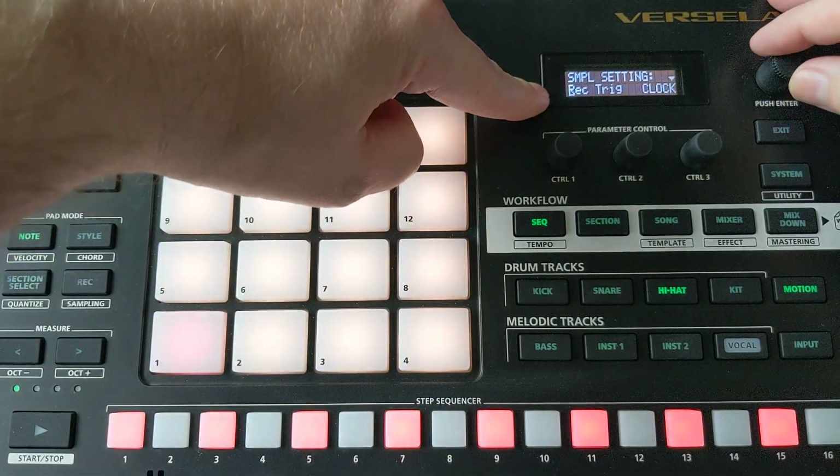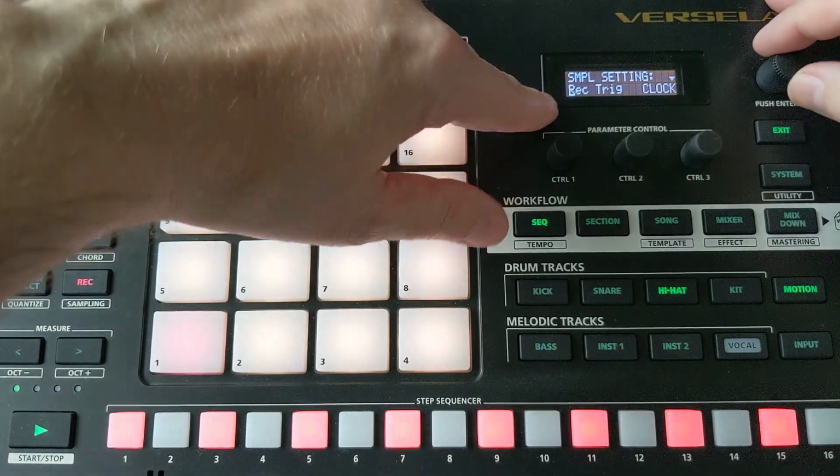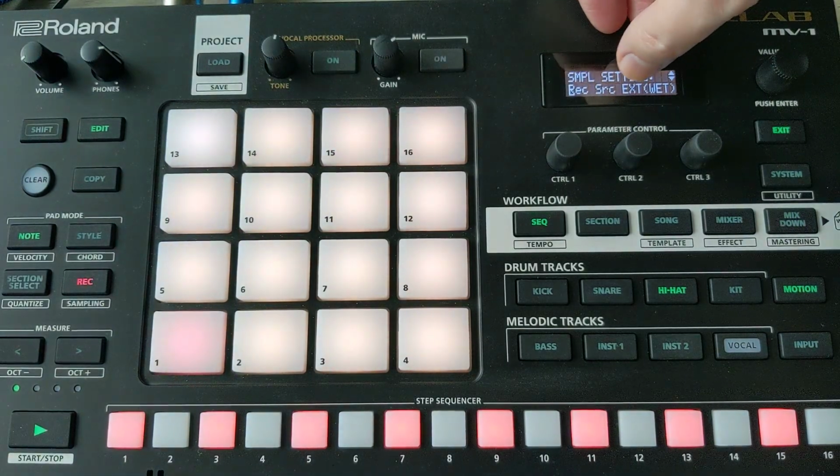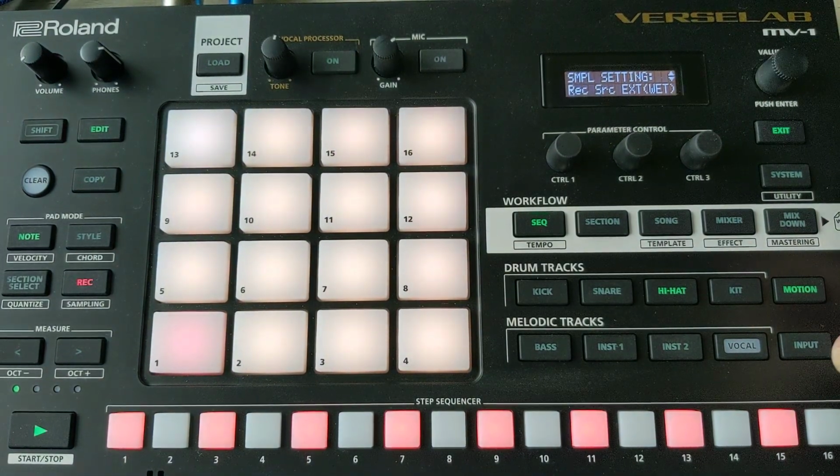So the first thing in here is the record trigger, the type of trigger. We're going to set that as a clock for now. Next is record source. That's what we need. When it says record source external, that means one of these. What is this going to use?